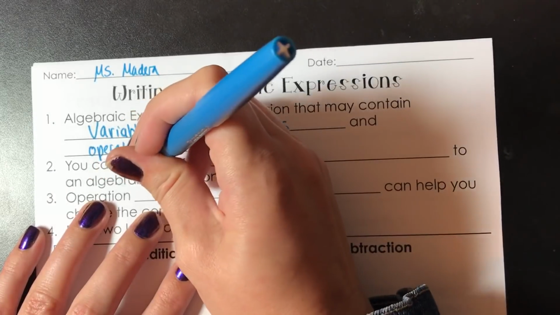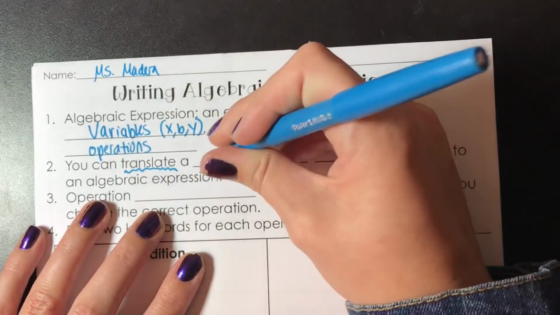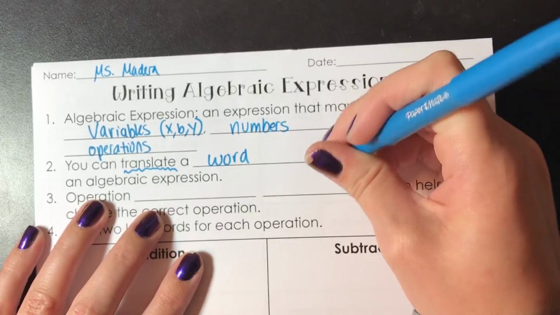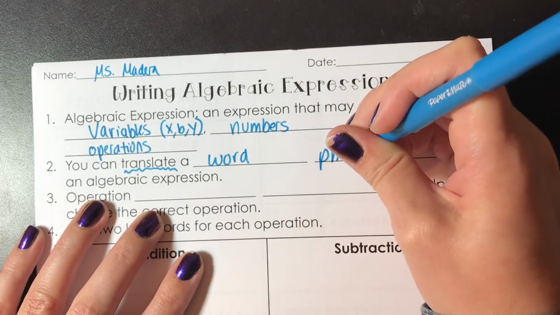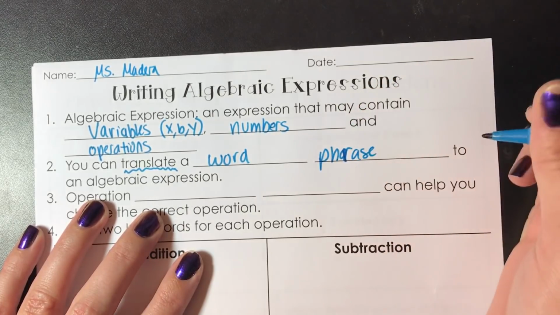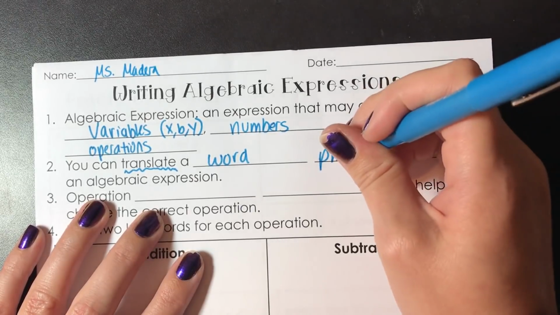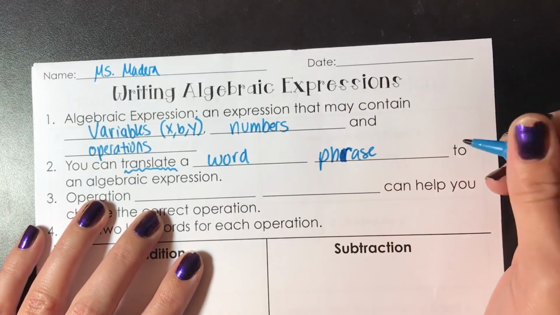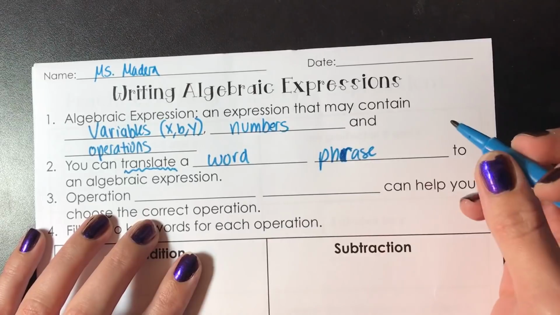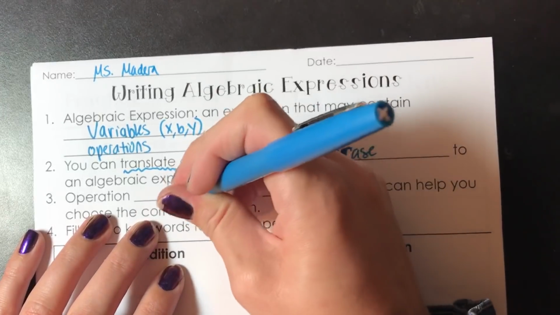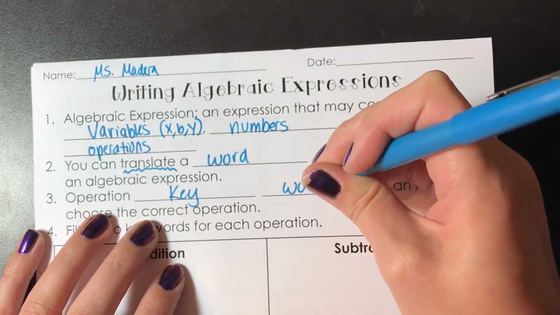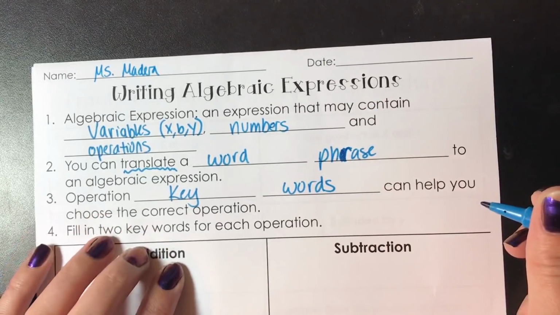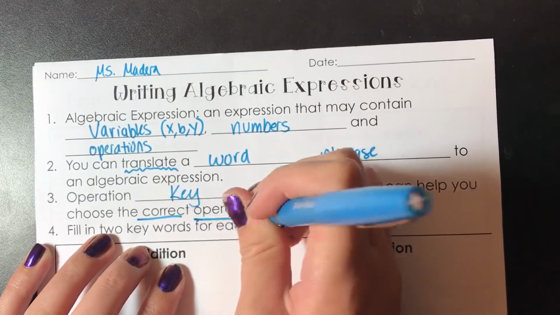You can translate a word phrase, which is what we practiced last lesson, that's P-H-R-A-S-E, phrase, into an algebraic expression. So you need to use key words to choose the correct operation.